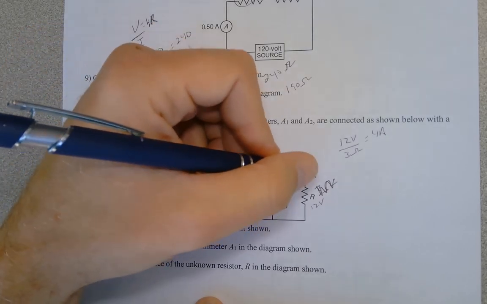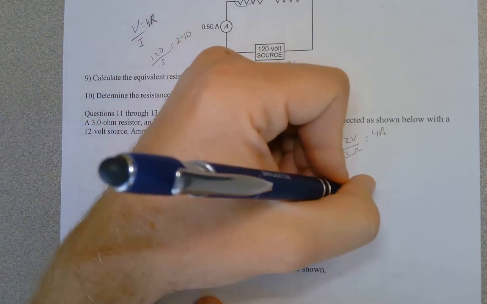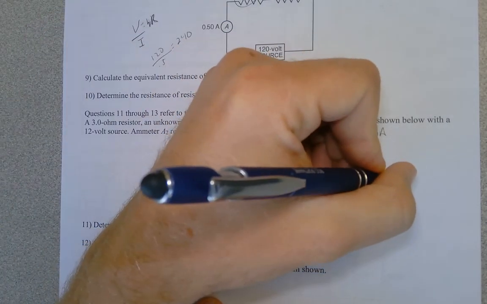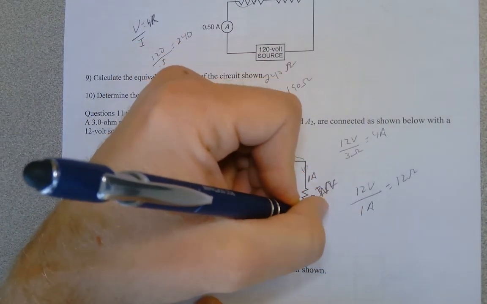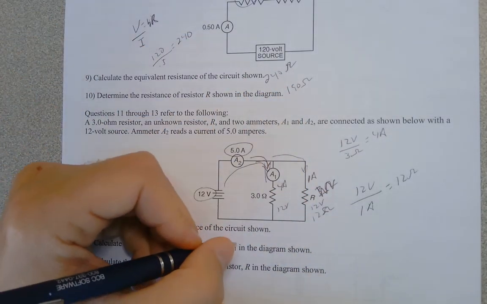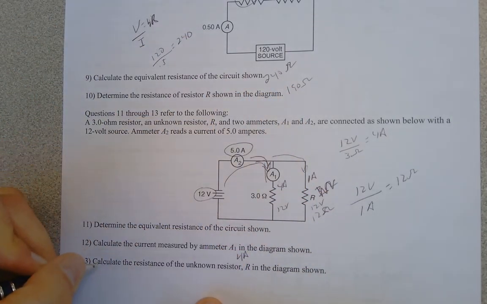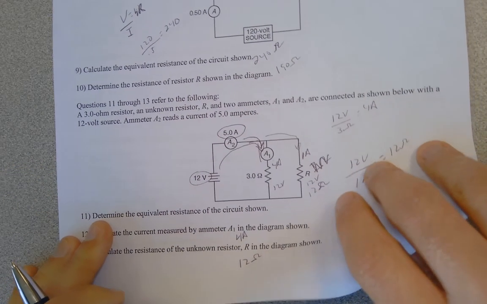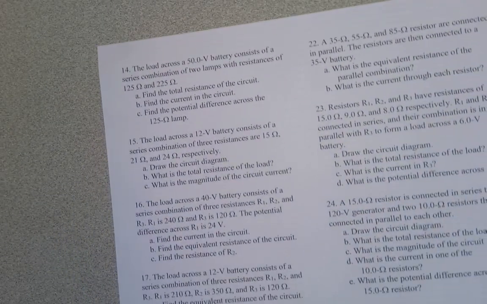So I have 1 amp going here, which means 12 volts divided by 1 amp, my resistance must be 12 ohms. So this must be a 12 ohm resistor. So the current in this one is 4 amps, and my unknown resistor is 12 ohms. So there's that one. As they start to get a little more complicated, those are the ones we've already done.